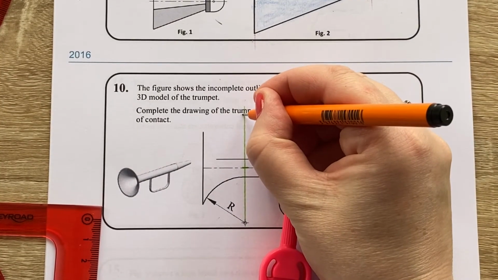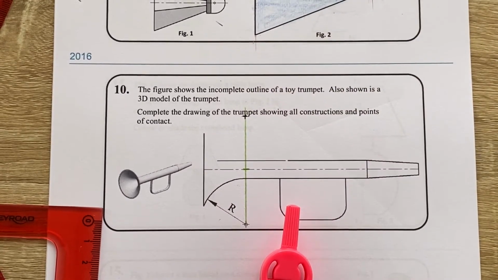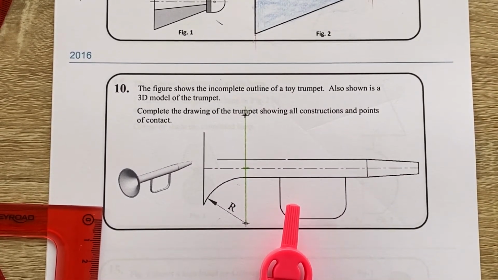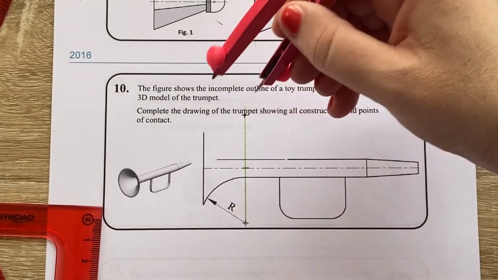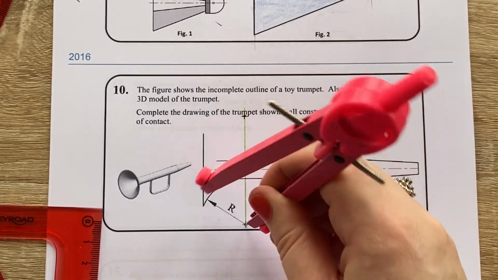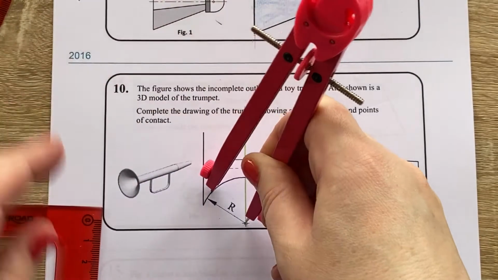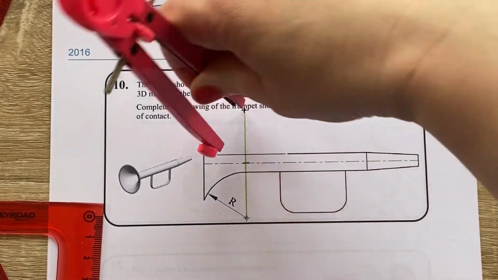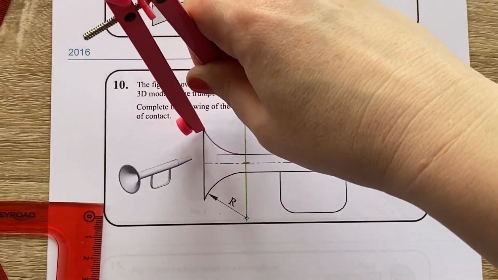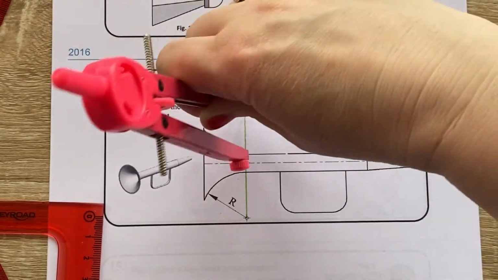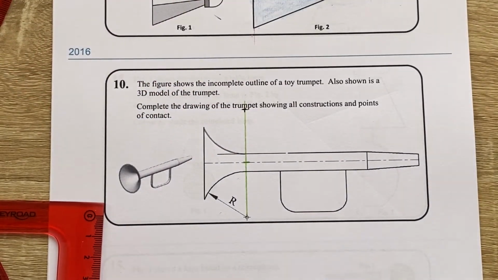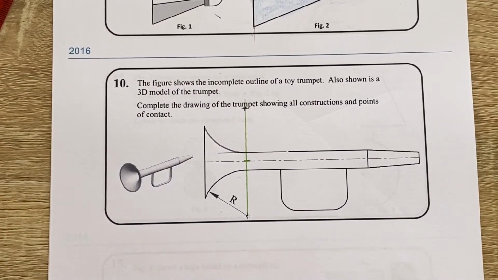And like I've always said to you before, the minute you have a center point of a circle, highlight it, mark it. So a nice little X on it. Where do I open it to? Well, I don't know, but I do know it's the same size as this one. So I set my compass again to this one and rotate and draw the little circle. And that's all that's needed in that. So much less there. So that's 2016.